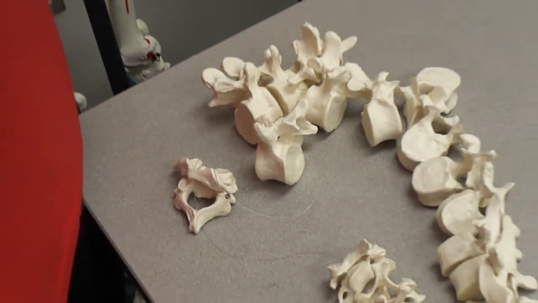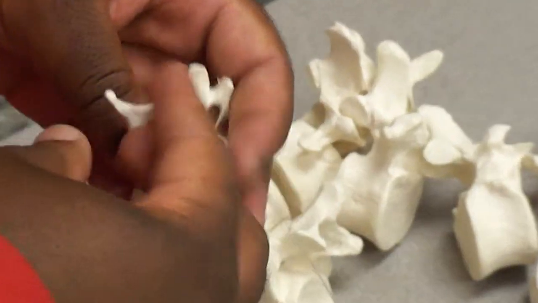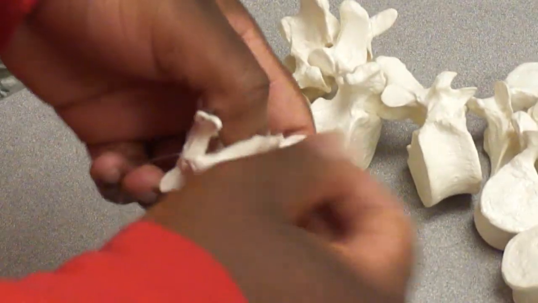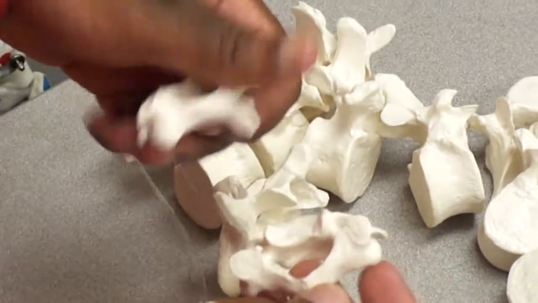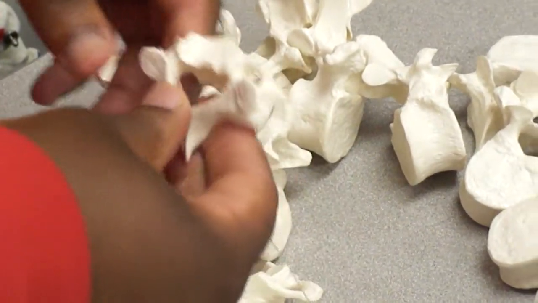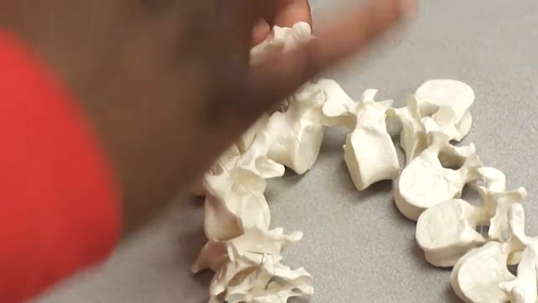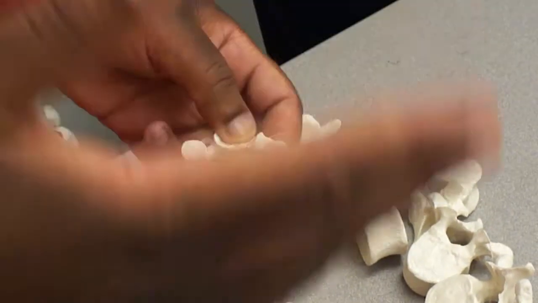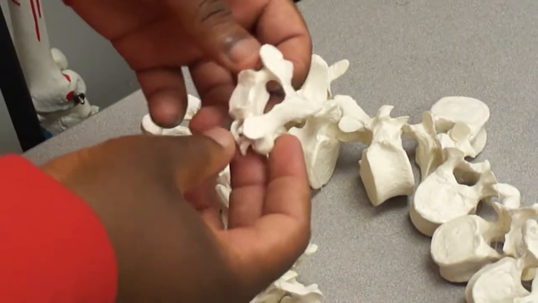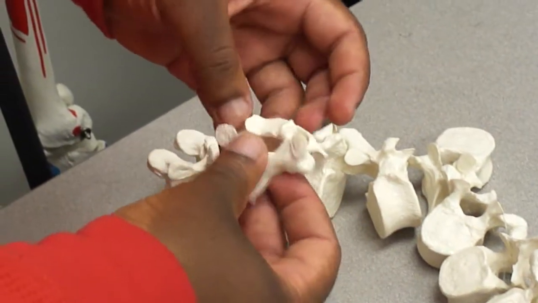Other than that, most of the cervical vertebrae have a spinous process, and most of the time the spinous process has a split down the back end. And they all have the transverse foramen and the small body. You see how compared with the other vertebrae, these have a small body, and as you go down the back, they get bigger. So the first seven vertebrae, the cervical vertebrae, are classified by small bodies, split spinous processes, and transverse foramen.